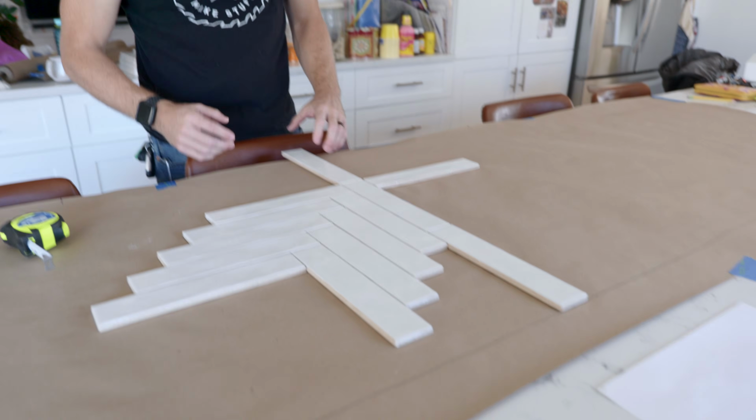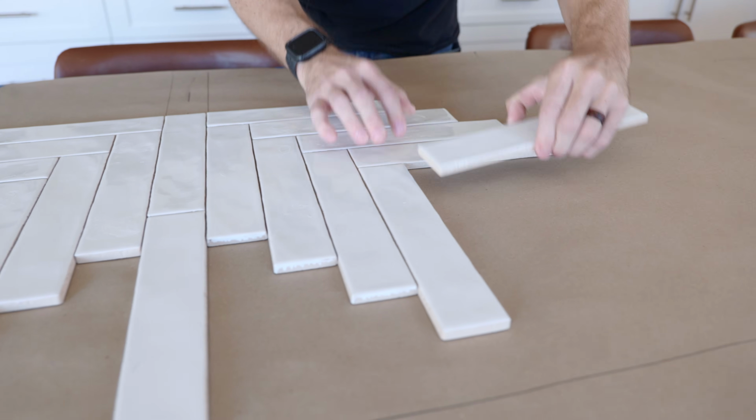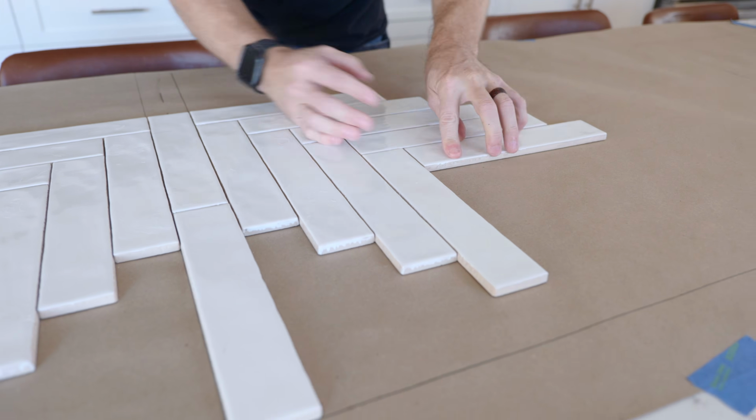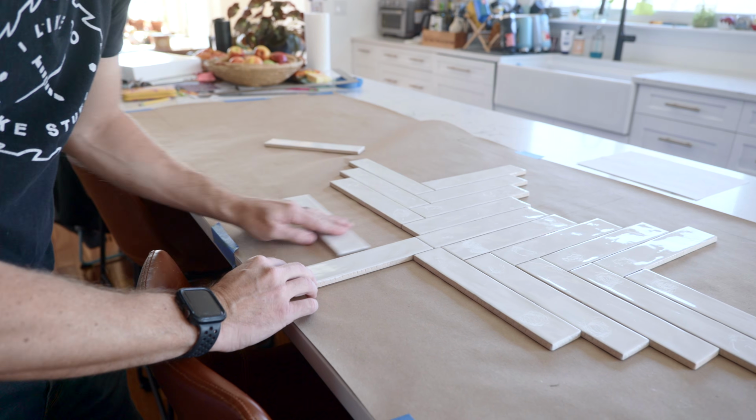So immediately as I started laying this out, I started to see that there's actually a different diagonal created in the tile than what I was planning on. So I'm just going to have to make sure I keep that in mind. And the big thing is I need to move the entire thing down so it actually starts at the countertop and V's up from there. So I'm going to start over.